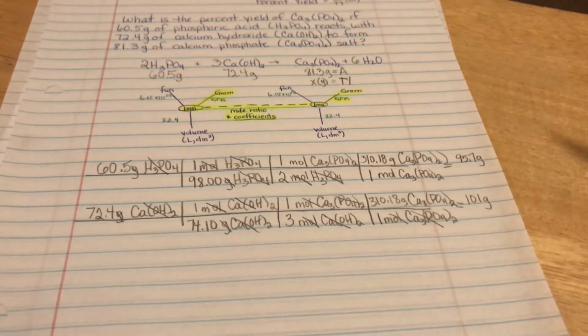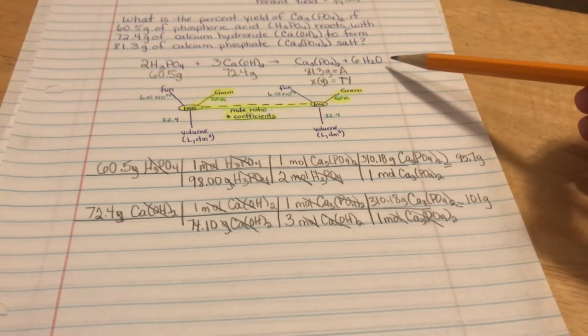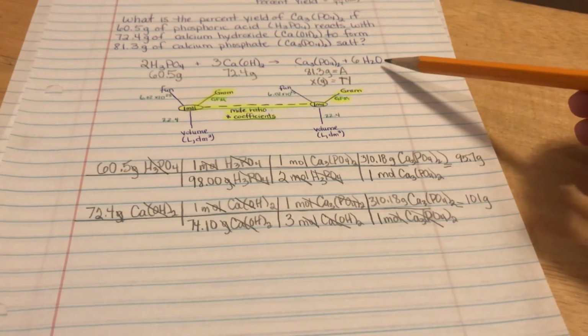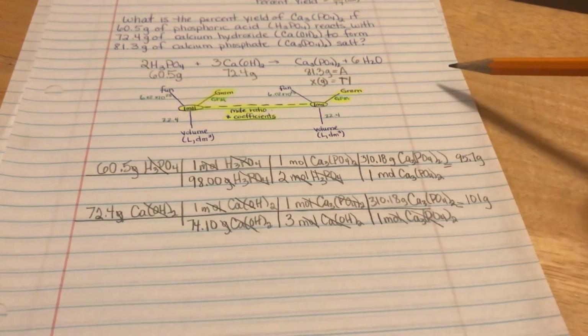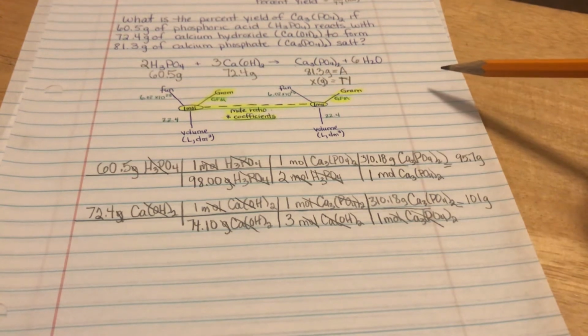One quick comment. Notice we did not use the water because there are no numbers or any unknowns underneath it. It helped us balance, but we did not need it to answer the question beyond the balancing.